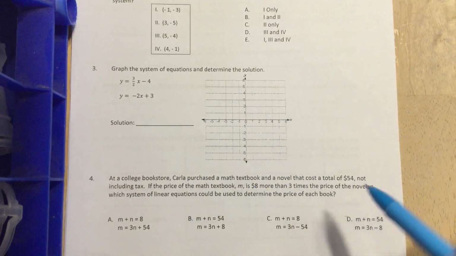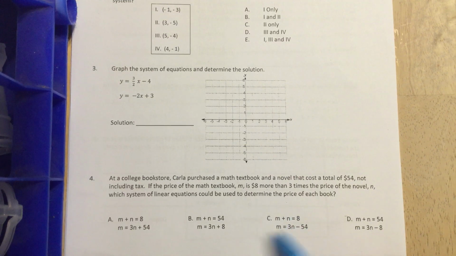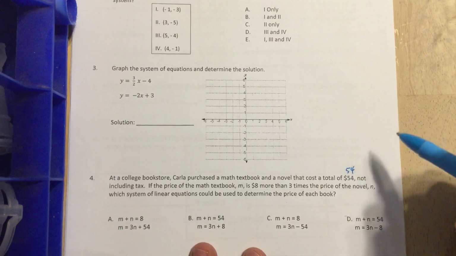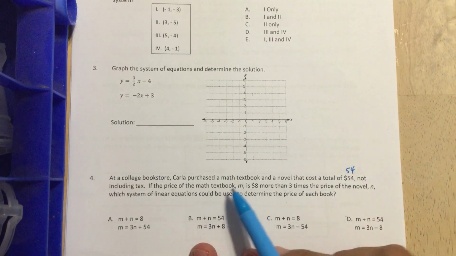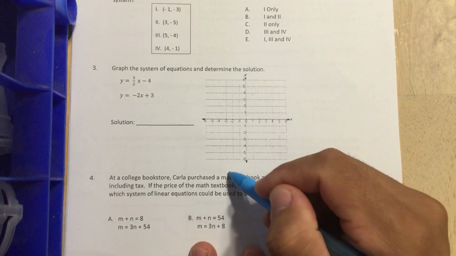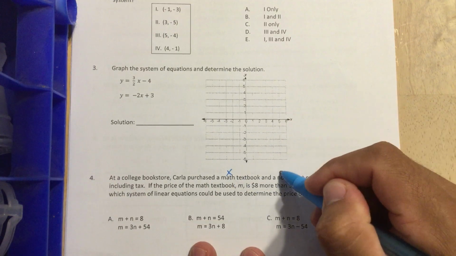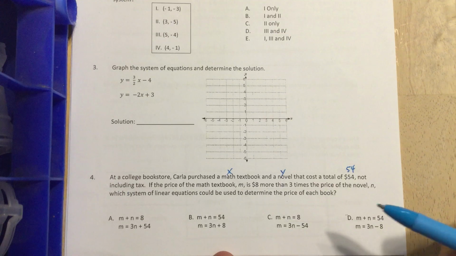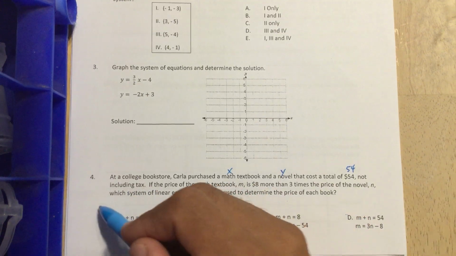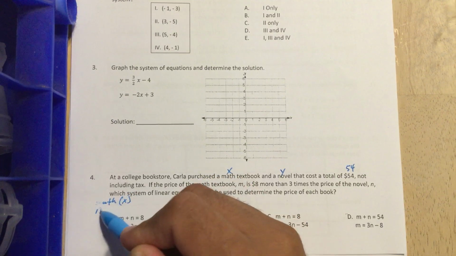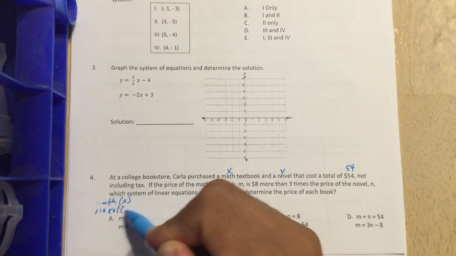Again, we have a problem here, and I would not look at these first. I'll just look at what they gave me. I know that the 54 is a total, and they purchased the math textbook and the novel. So I would call math X and the novel Y. So I'm labeling all this stuff. The way we did it in our notes, we'd say math is X, novel is Y.